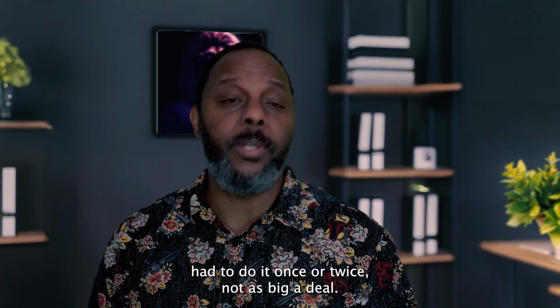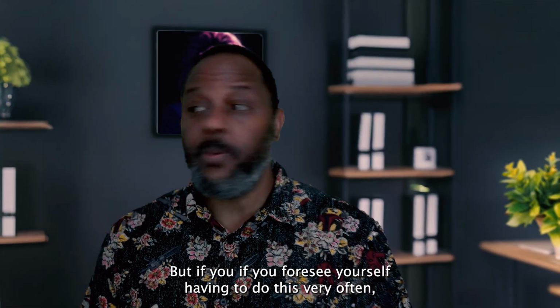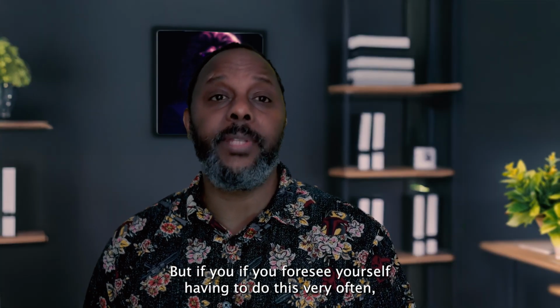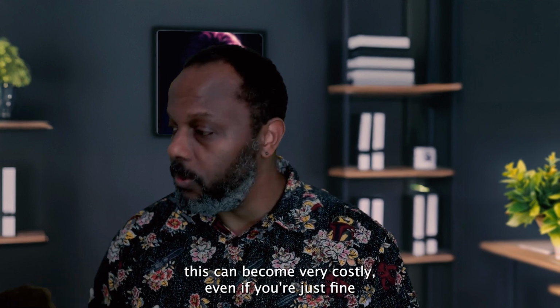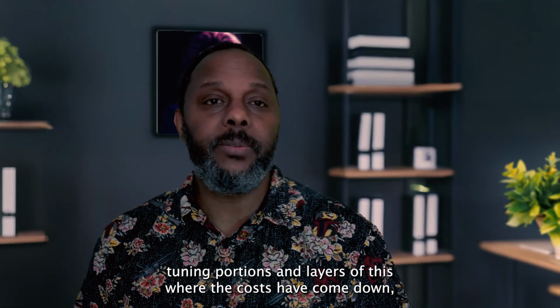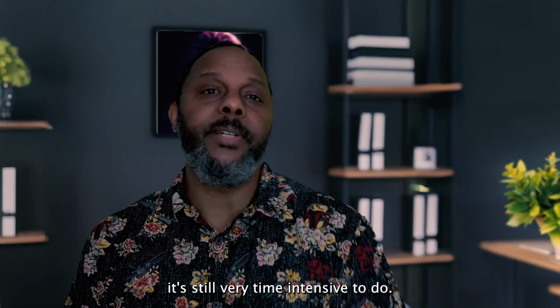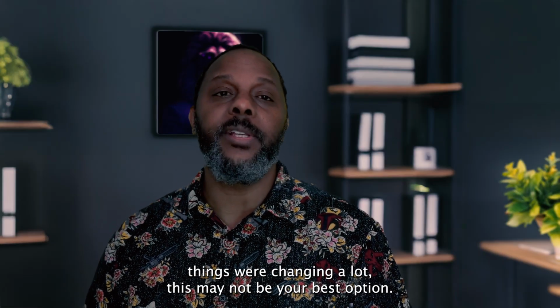If you had to do it once or twice, not as big a deal, but if you foresee yourself having to do this very often, this can become very costly. Even if you're just fine-tuning portions and layers of this, where the costs have come down, it's still very time intensive to do.